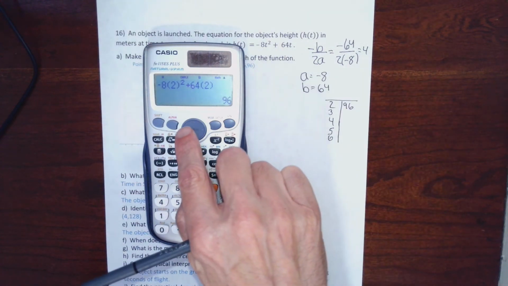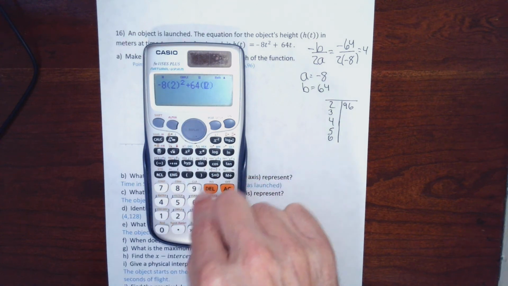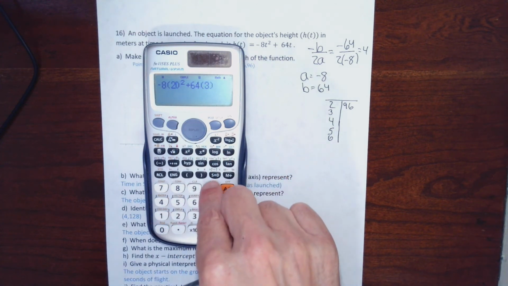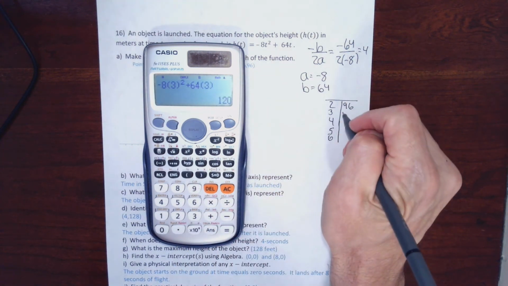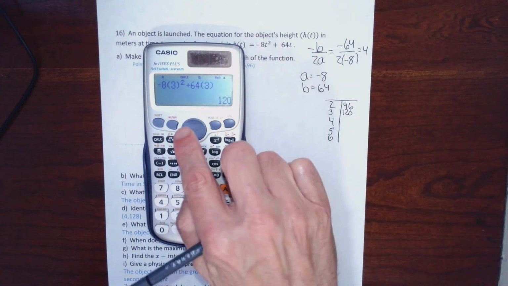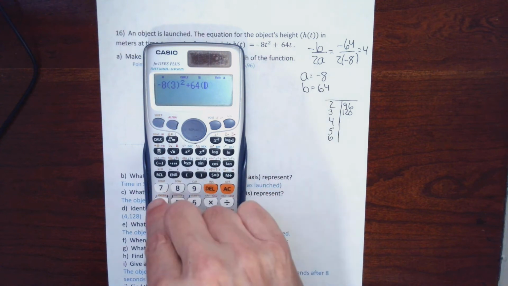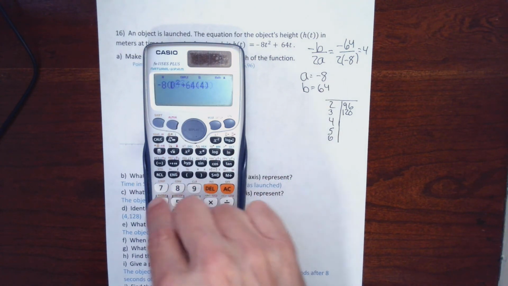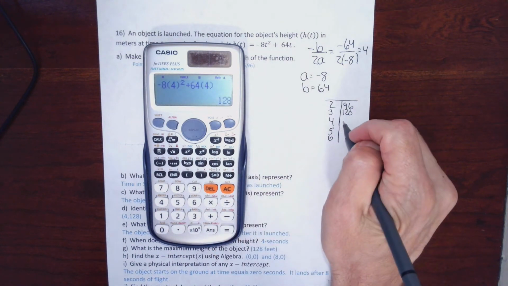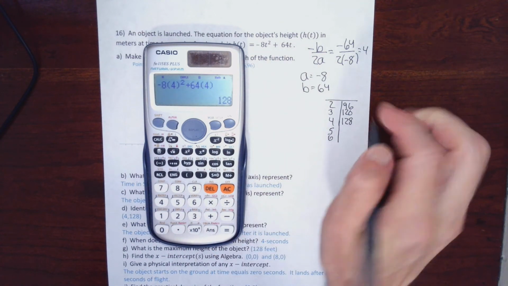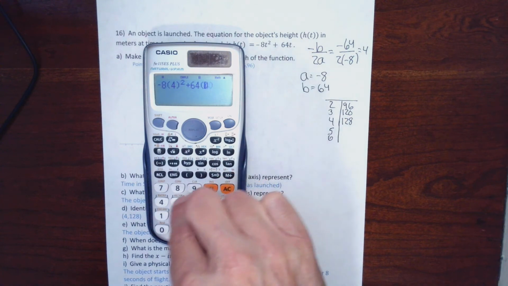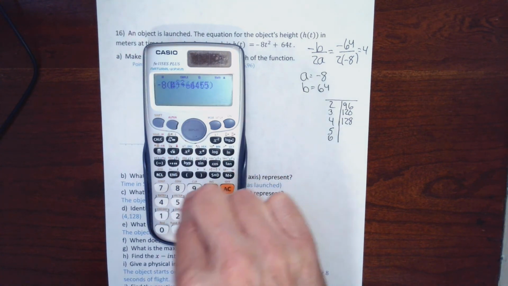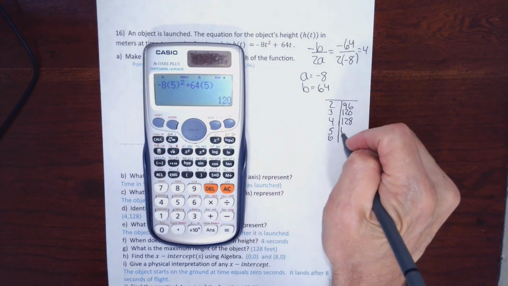And then I'm going to change the 2's to 3's and get 120. I'm about to get my vertex. Change the 3's to 4's and get 128. And then change the 4's to 5's, and I should get that repeat. My tables always repeat, and get 120.